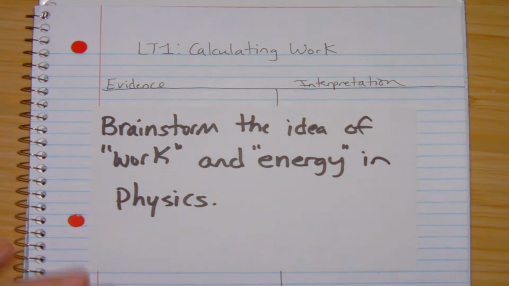Alright, calculating work. So the first thing I want you to do, if we were in class, we would brainstorm the idea of work and energy in physics, because it's not as simple as saying, man, school's a lot of work. Well, what does that mean? Okay, you might do a lot of physics work in weight training. You don't do very much work in terms of the physics definition in physical science, and I know that seems backwards. Energy. What does it mean?